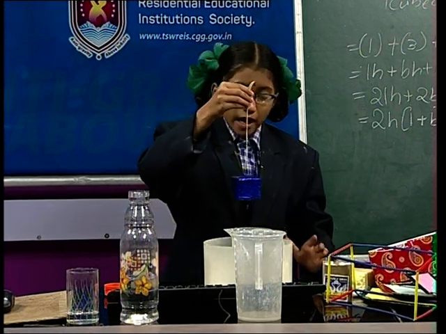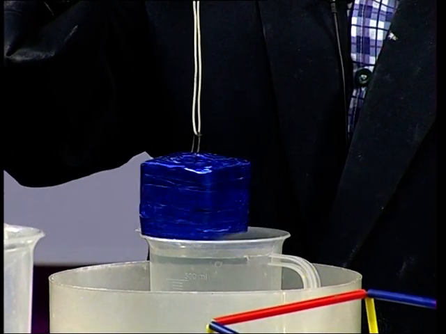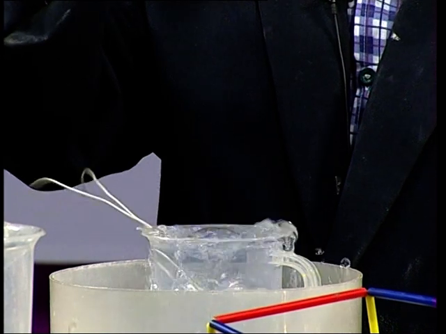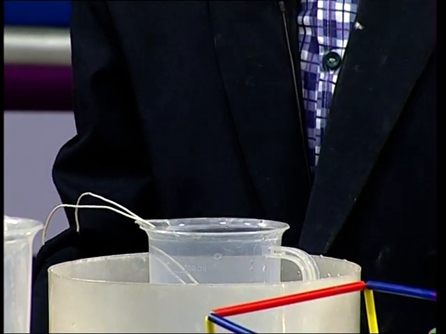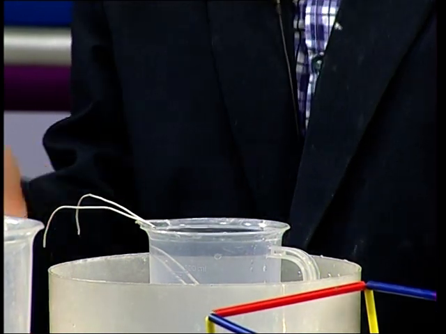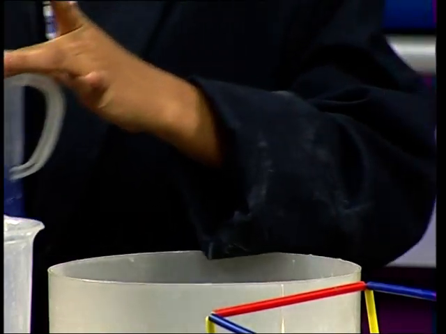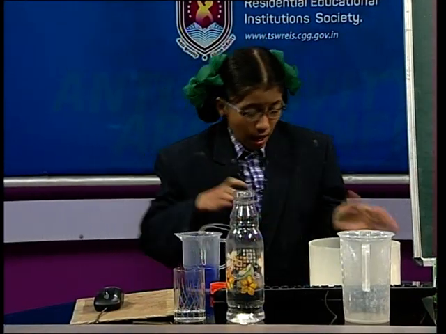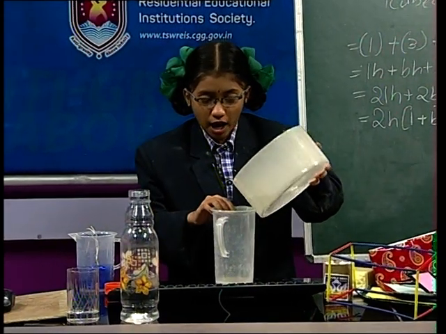Let us see what I am doing. What happened here? Very good. The overflowing water comes out. So take the jar out, and the overflowing water from the container will be taken into a jar.